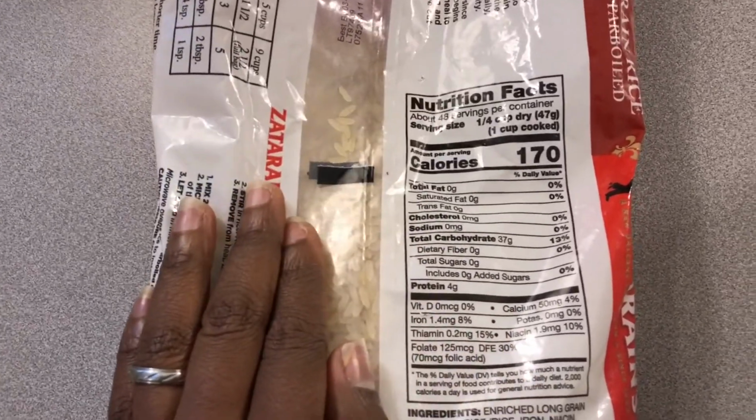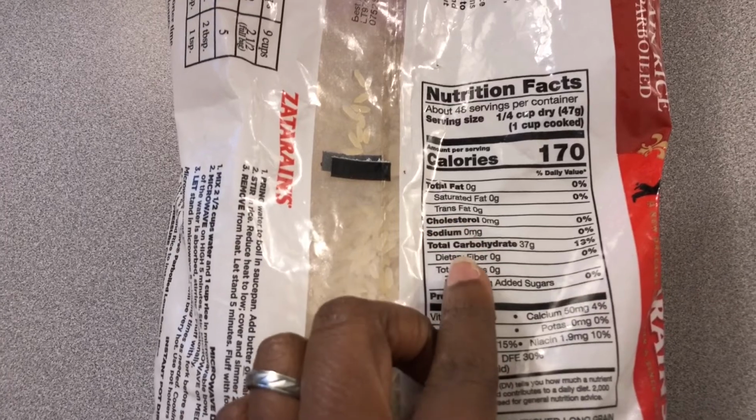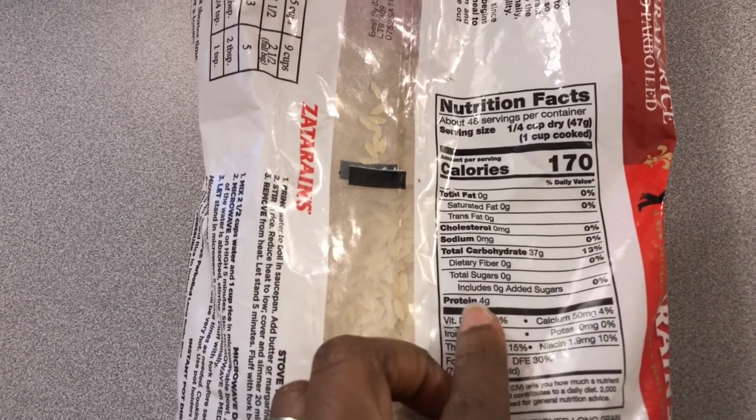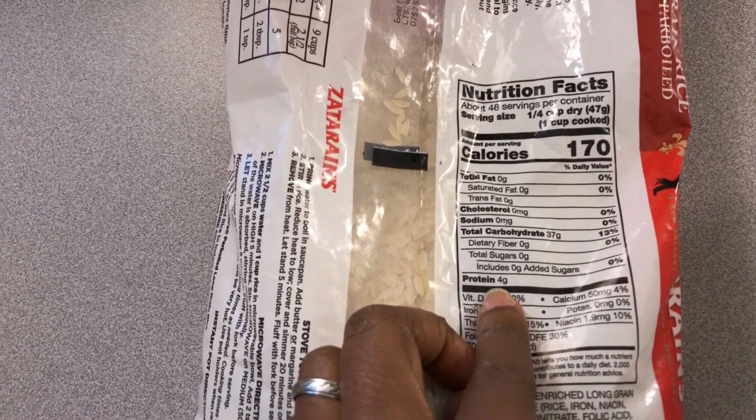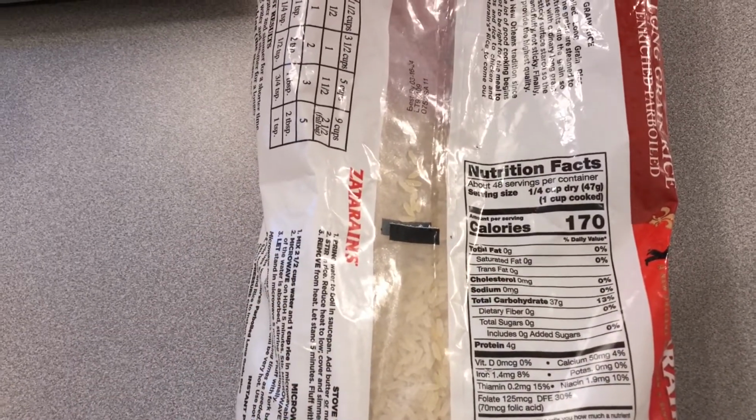If I come closer, you'll be able to see the total fat, the total carbohydrates, the protein. So this is what it basically looks like. It gives you an explanation of what the food contains and its calories.